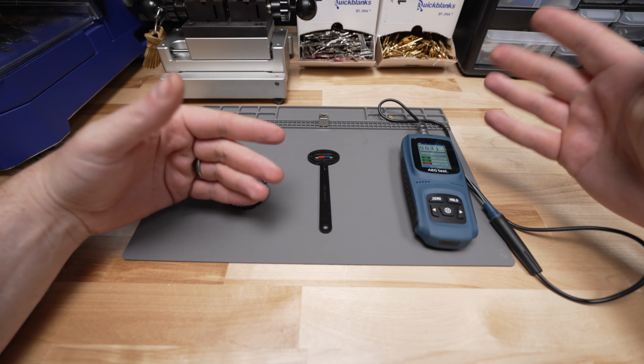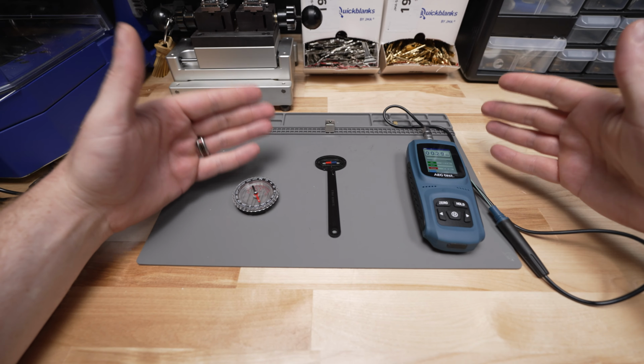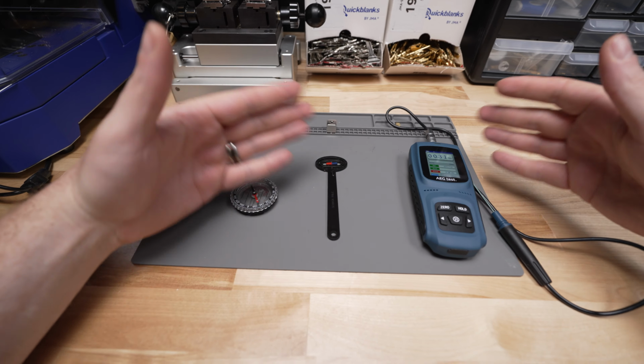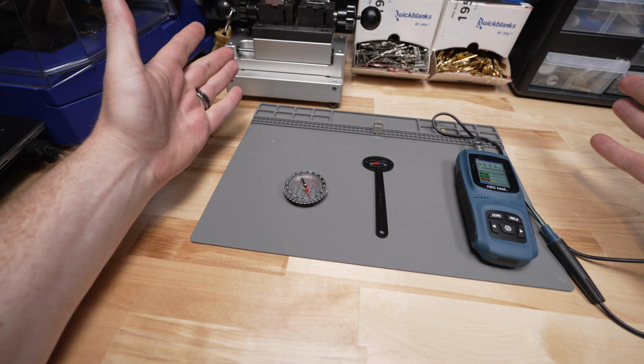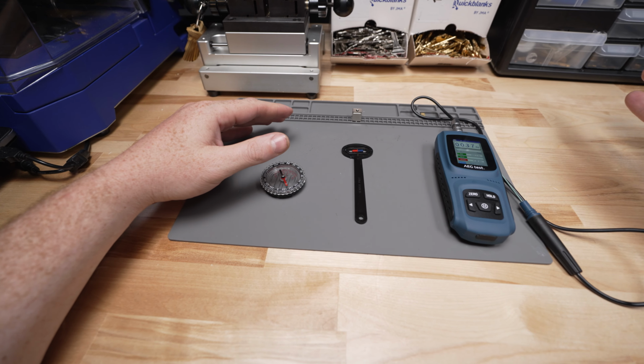And tell me, what do you think about when you are trying to determine something that goes into your kit? What are your big concerns with that? Leave that in a comment below.